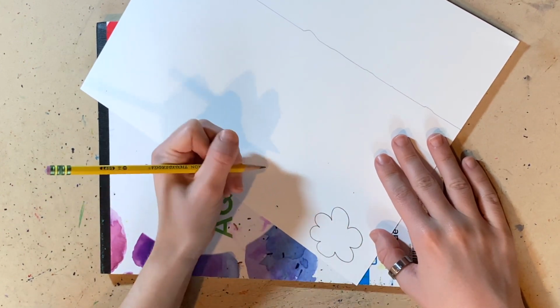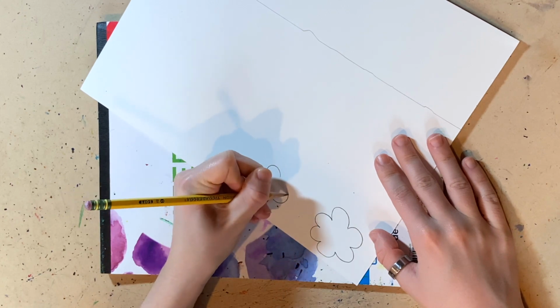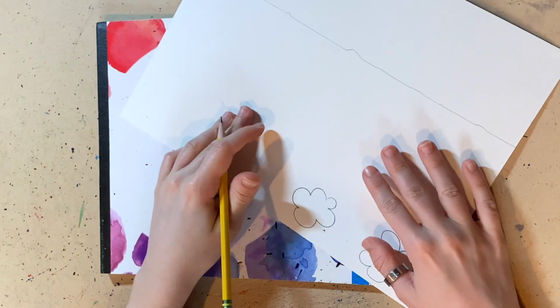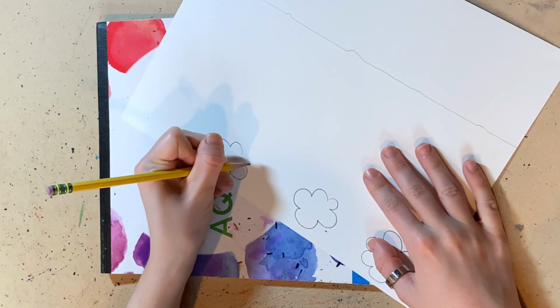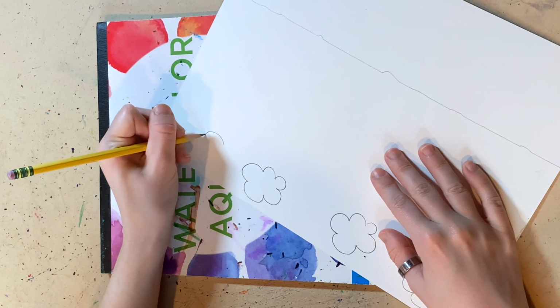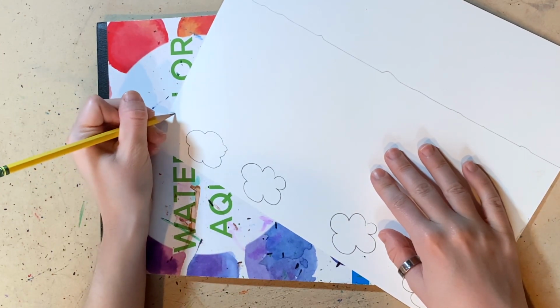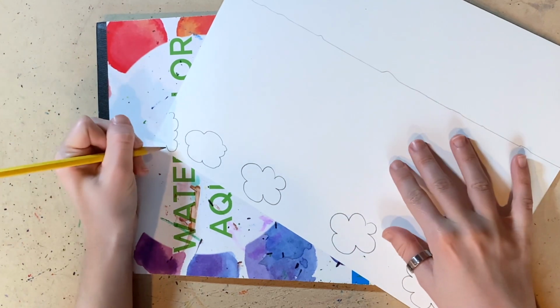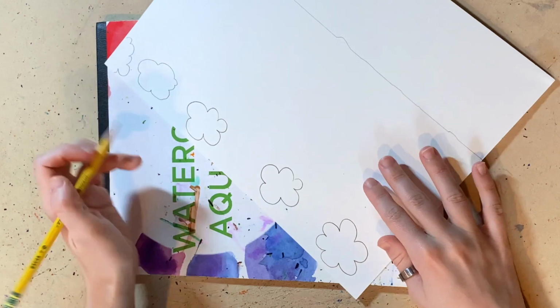So 1, do 1 next to it, but leave some room. 2, 3, 4, 5. So there's 5 flowers on the first row.